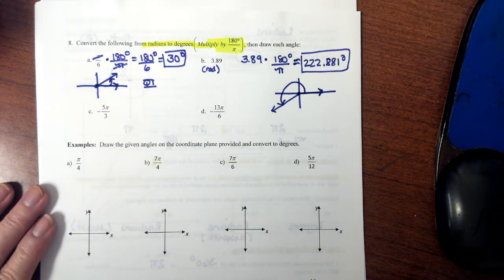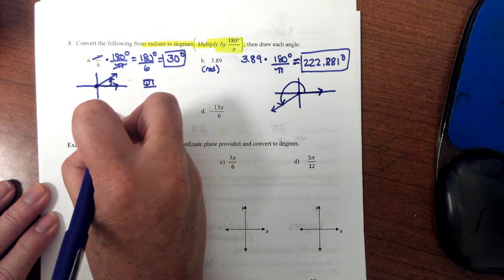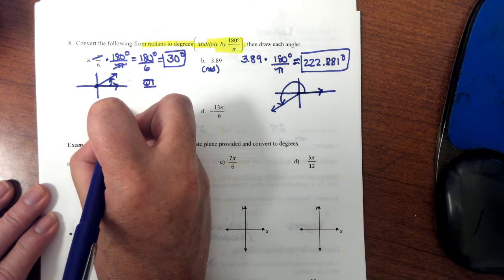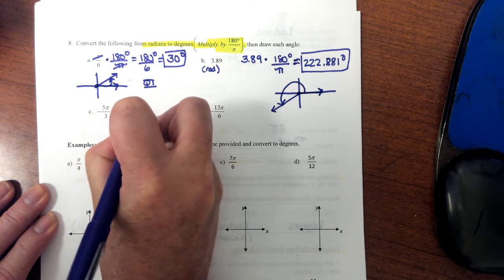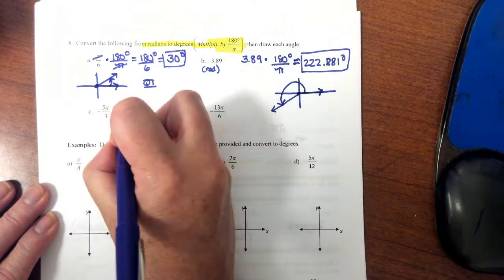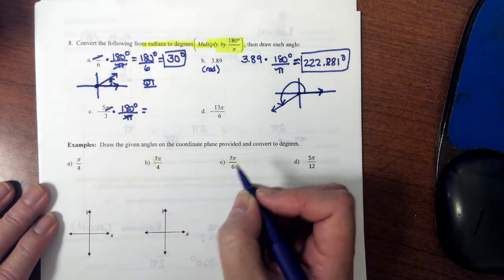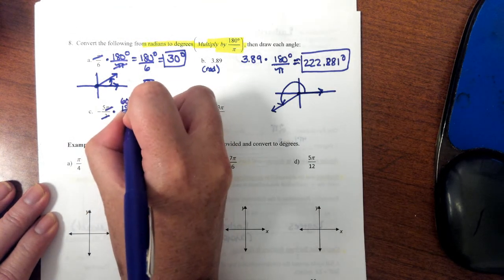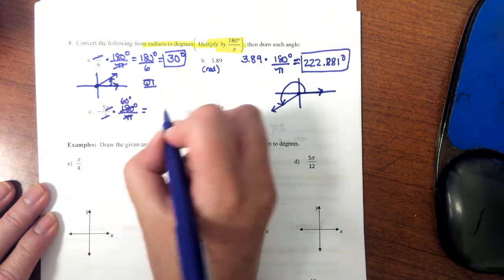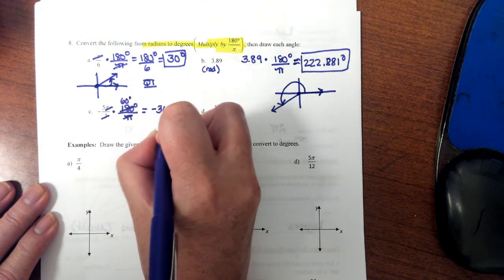Negative 5 pi over 3. Again, to convert it into degrees, I know it's going to be a negative angle measurement. I'm going to multiply by 180 degrees over pi. Notice my pi symbols are gone, and I can take 3 and divide it into 180, which will be 60 degrees. So negative 5 times 60 is going to give me negative 300 degrees.